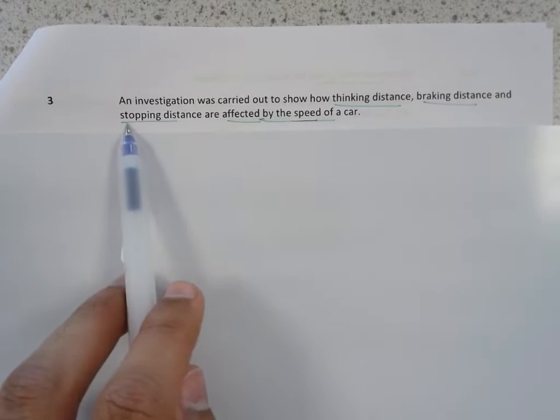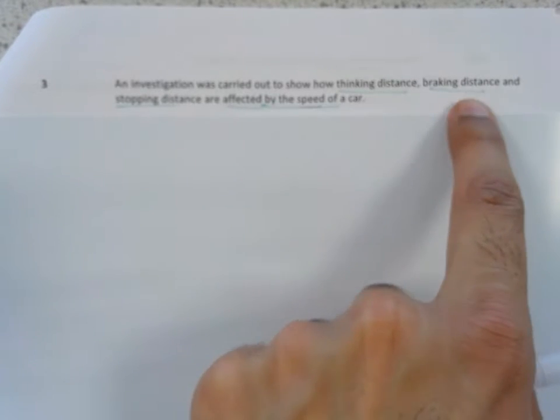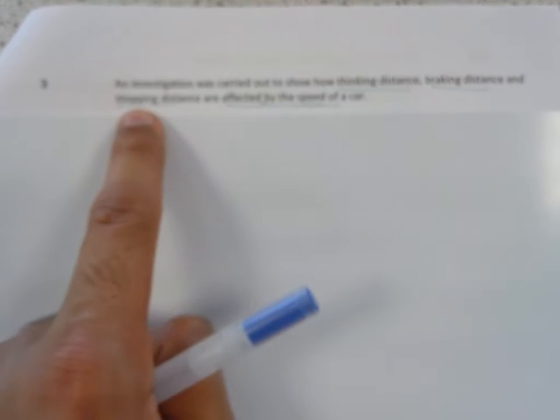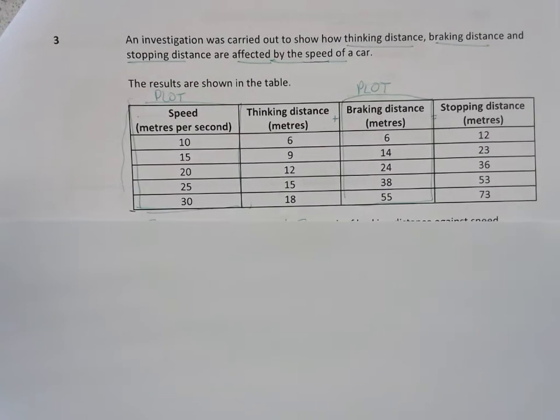Question 3. An investigation was carried out to show how thinking distance, braking distance and stopping distance are affected by the speed of a car. Immediately I'm thinking distance plus braking distance is equal to stopping distance. The results are shown in the table. So again, I've just made a little note that these two added together, thinking and braking distance, equal the stopping distance, and I'm right. 6 and 6 is 12, 9 and 14 is 23, etc. And this is given for different speeds. So I understand the table before I'm going to move on.